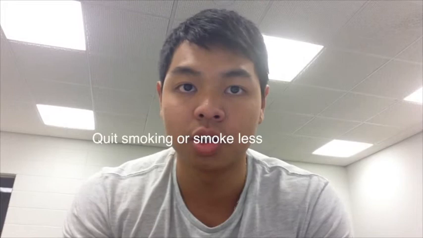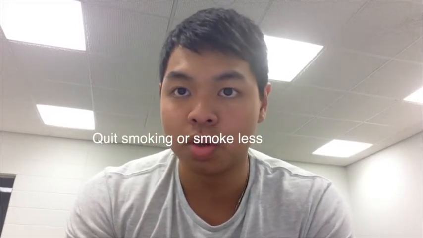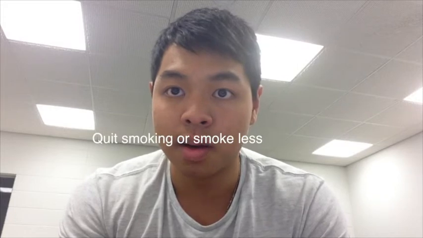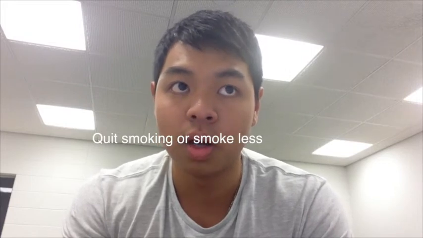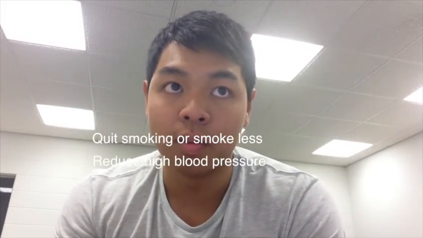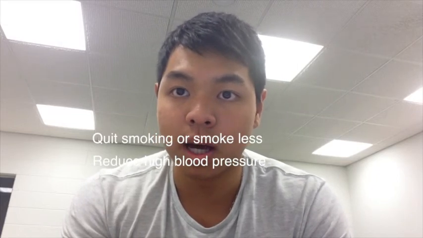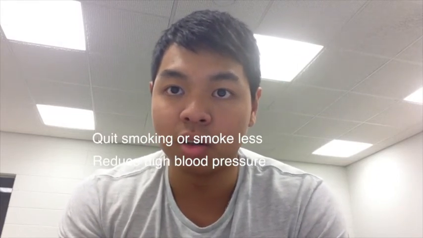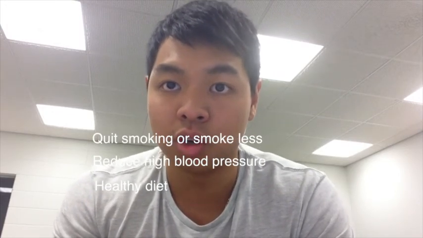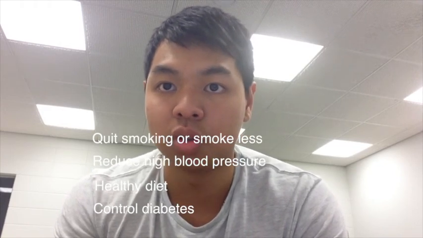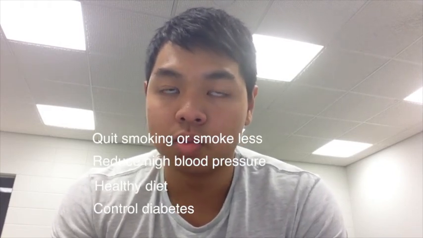Now, if you actually have coronary artery disease, there are ways to prevent it, or if you don't have it, there are ways to reduce the risk of getting it, and that is to quit smoking or smoke as little as possible. This will not only boost your immune system, but also improve your bodily functions to fight against cholesterol clogging the artery wall. This will also reduce blood pressure, as this will help having less blood thriving on the walls of the arteries. Also have a healthy diet. A healthy diet will also contribute towards diabetes control, which also reduces blood pressure in a way.